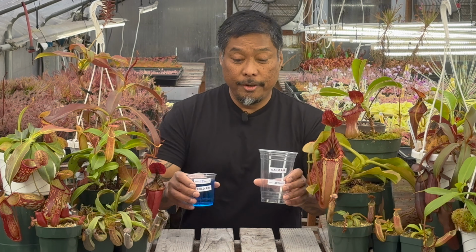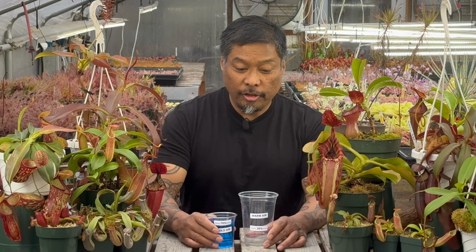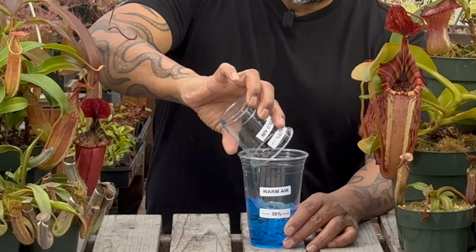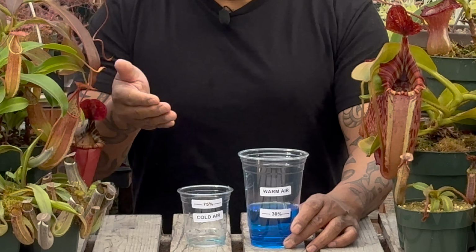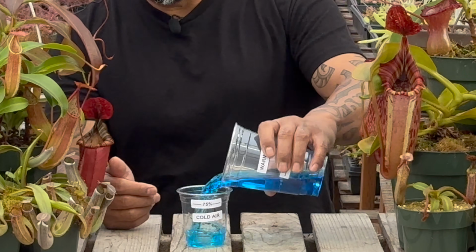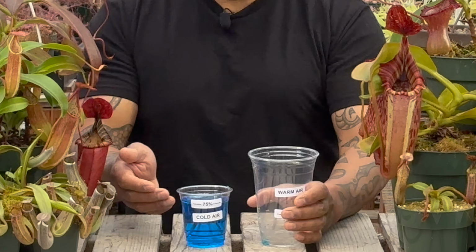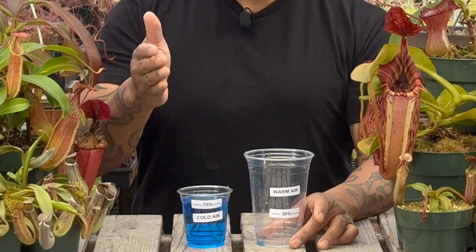Now, throughout the day, relative humidity will rise and fall. When the temperature goes up during the day, humidity typically goes down. But when the temperature cools at night, relative humidity goes up. This happens because the air's capacity to hold water vapor changes with temperature.